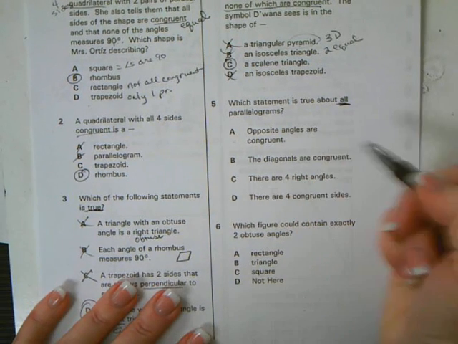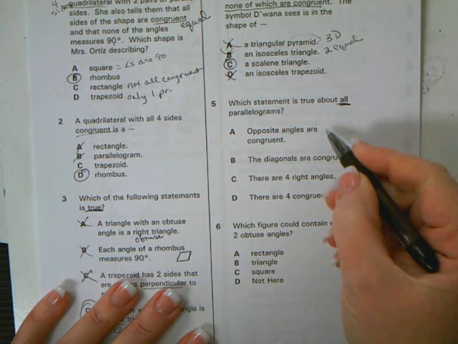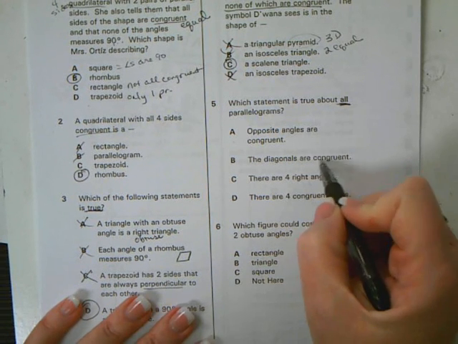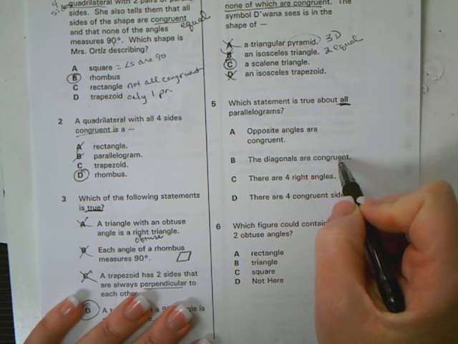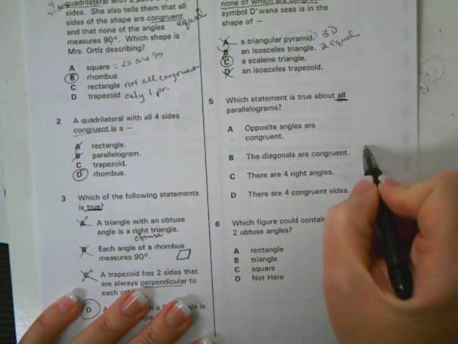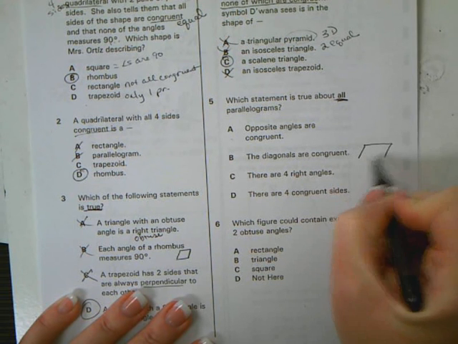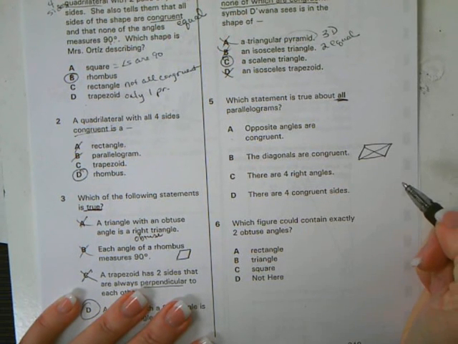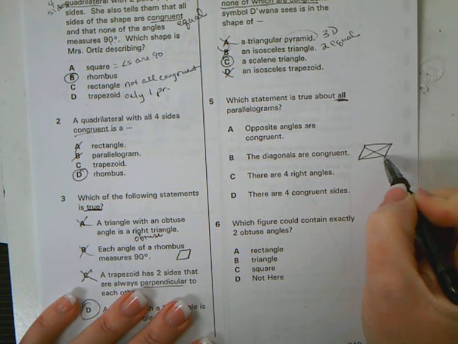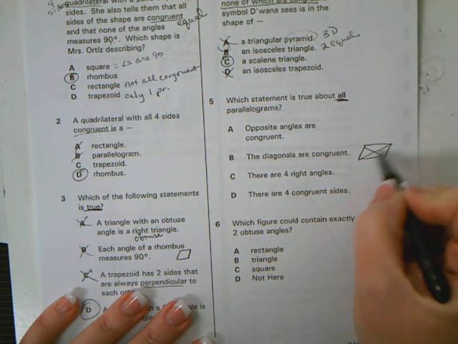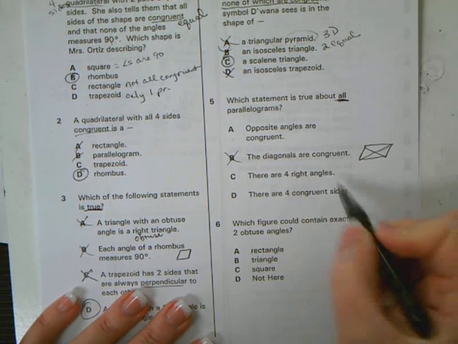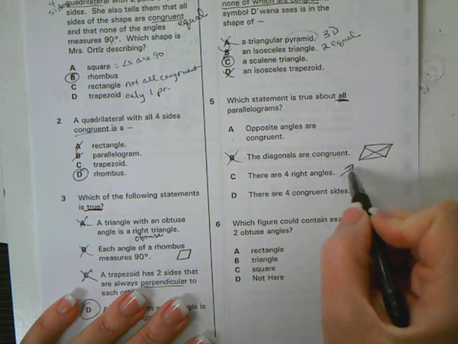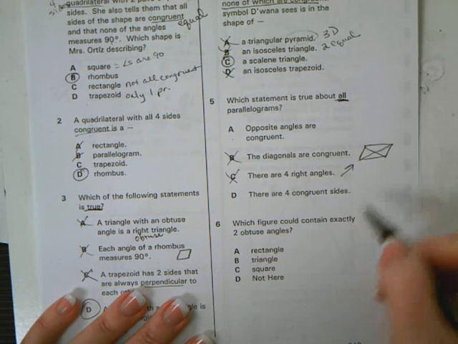All right, number 5. Which statement is true about all parallelograms? Opposite angles are equal. Is that true about all parallelograms? Well, possibly. Let's look at the others just to be sure. The diagonals are congruent. Well, I don't know about that. Let's see if we can draw an example. Do you think that this is equal to that? I don't think it is. This one looks like it's closer. These are farther apart, so that's not it.